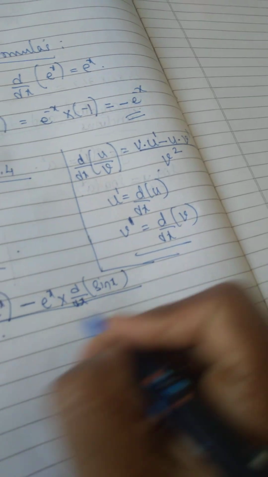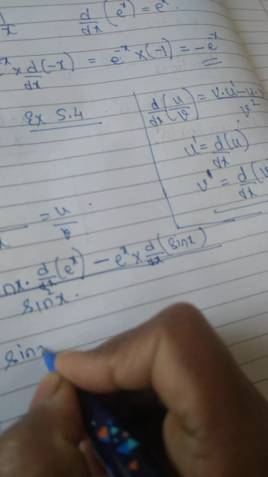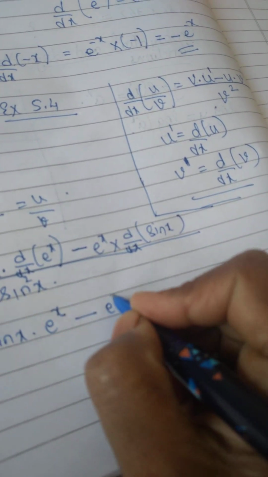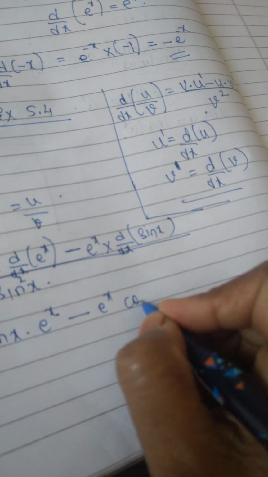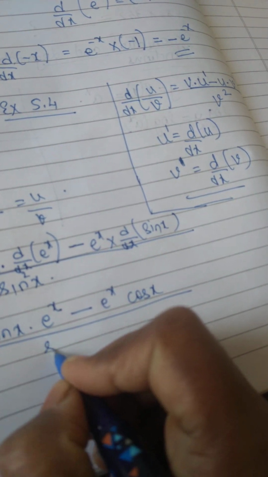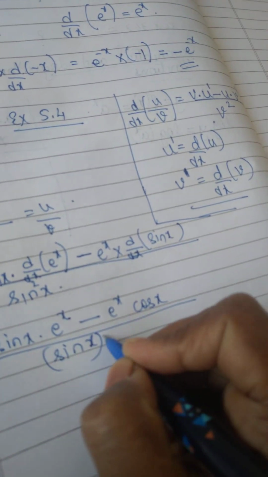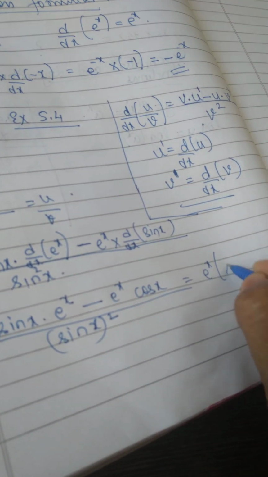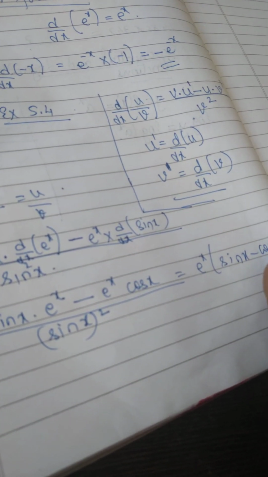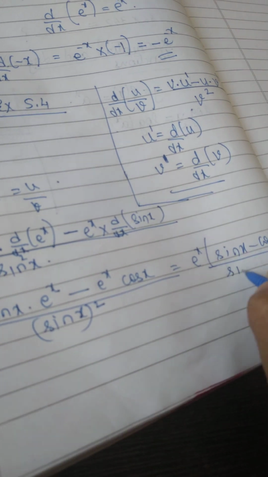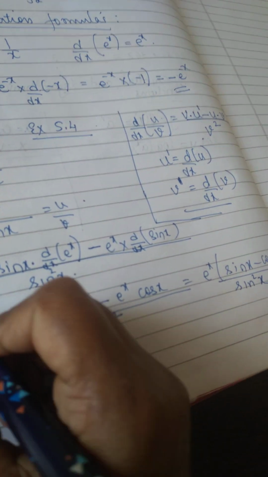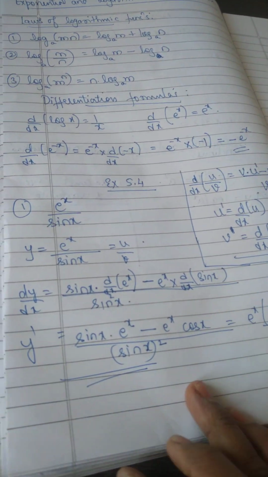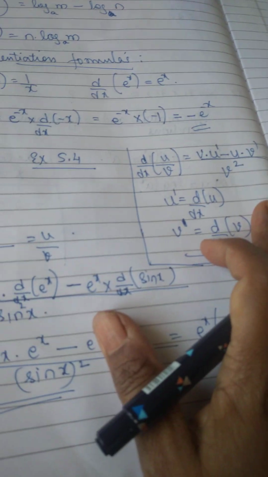Further solving, sin x, d/dx of e^x is e^x itself, minus e^x, d/dx of sin x is cos x, whole divided by sin squared x. I can take out e^x common, it becomes e^x (sin x minus cos x) divided by sin squared x, which is our y', or dy/dx. This is the first problem of exercise 5.4.